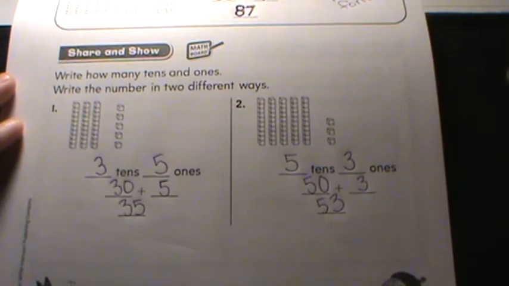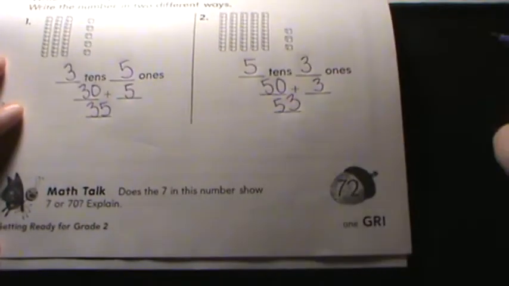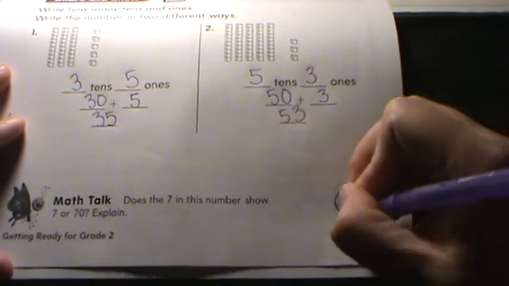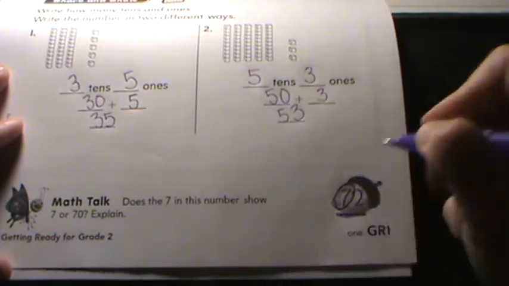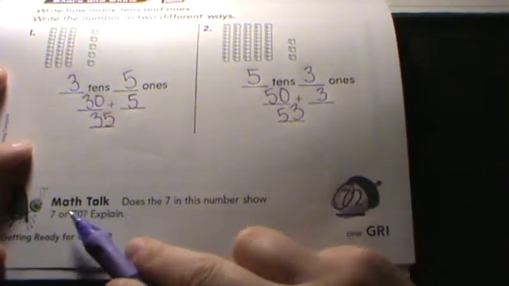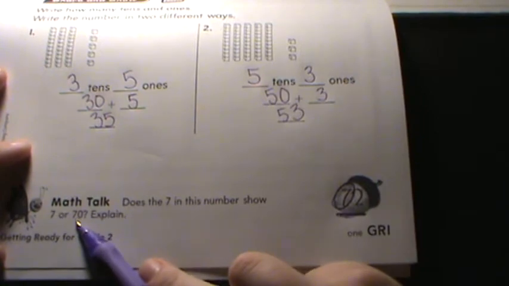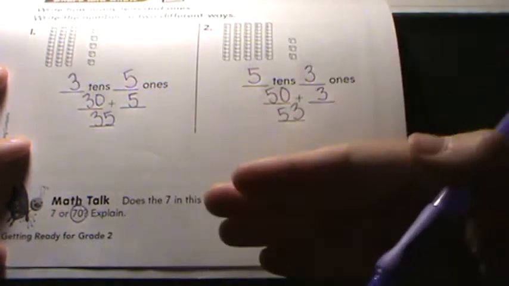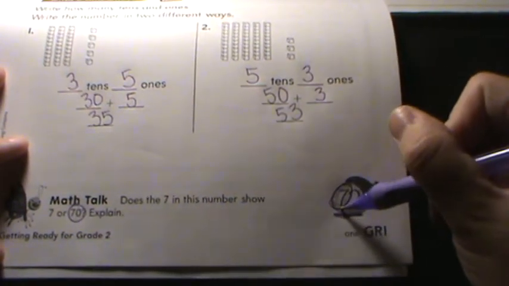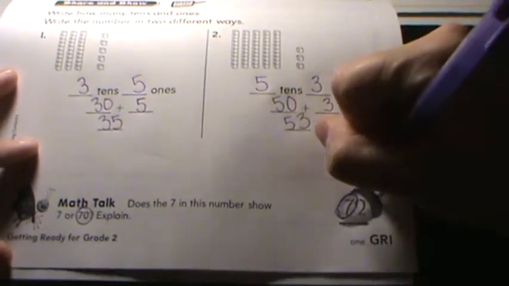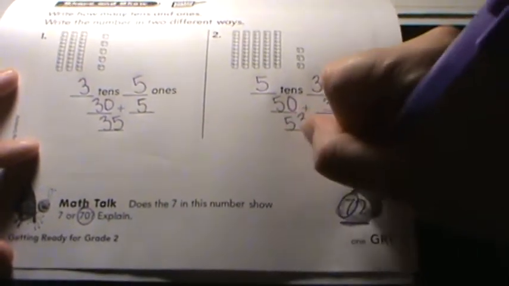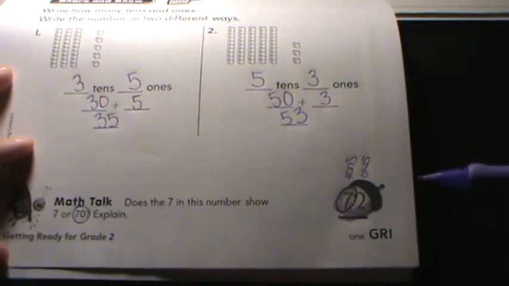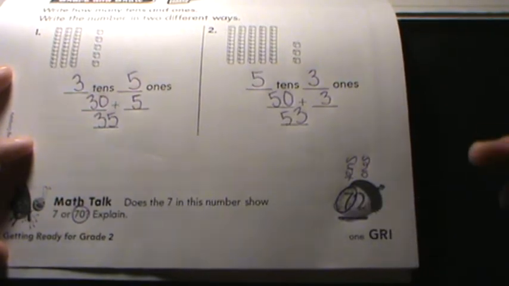Good. So there's a little question down here at the bottom. That's a great question. Does the 7 in this number, 72, represent a 7 or 70? Yes, it is 70 because it's in the tens place, right? We have the ones right here, and then we have the tens. So the 7 is in the tens place. So we know that represents 70, not 7.